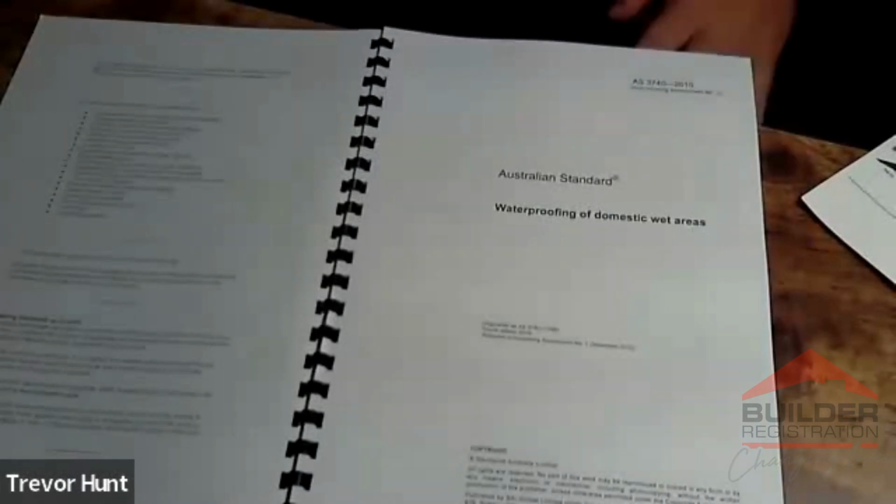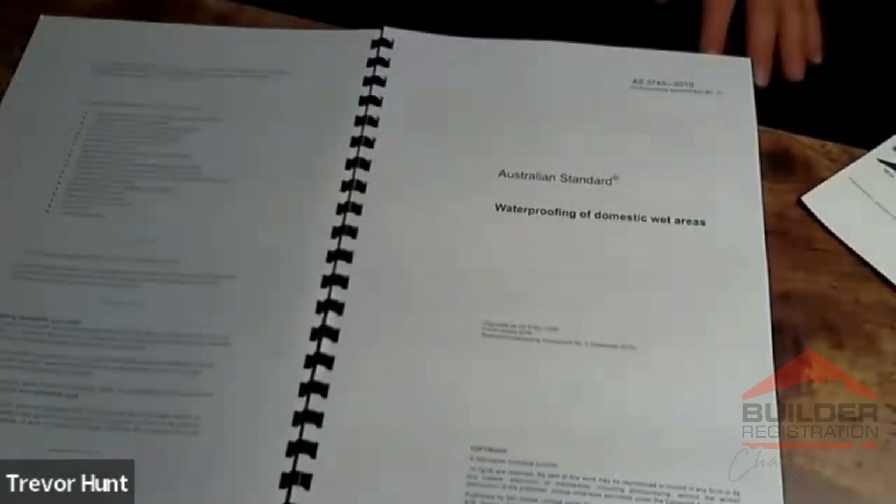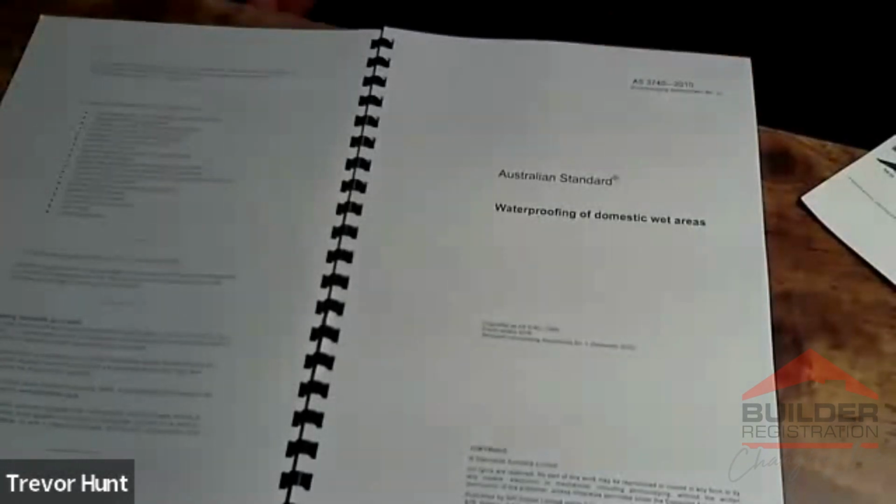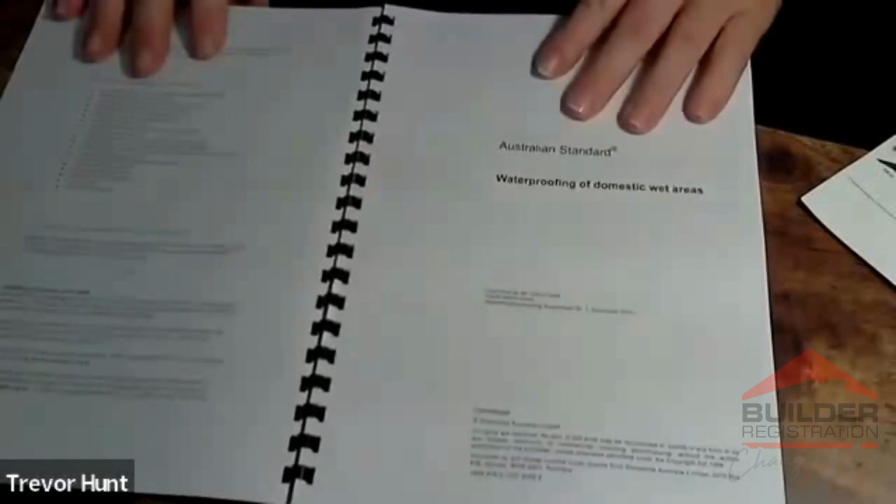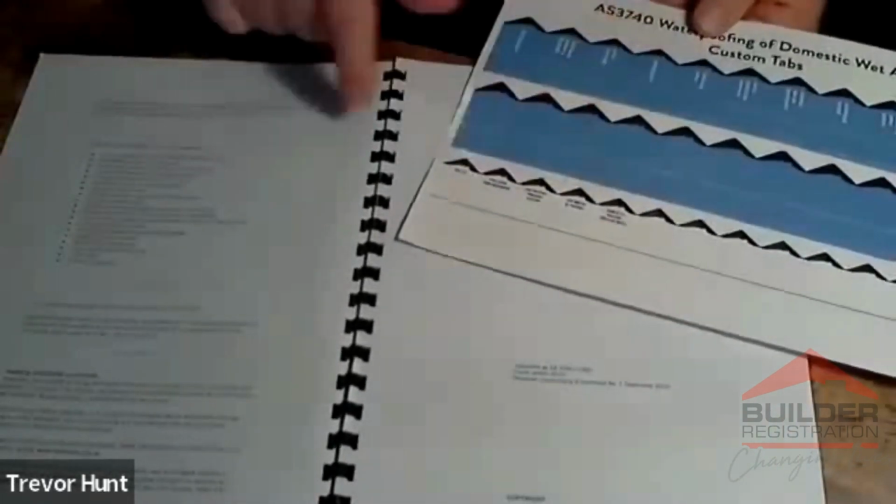So we're going to do those 2 waterproofing books. Then the last one we're going to cover is our Guides to Standards and Tolerances. So we've got 3 books left. Once we're done, that's it for the evening. So first up, waterproofing, tabs across the top.